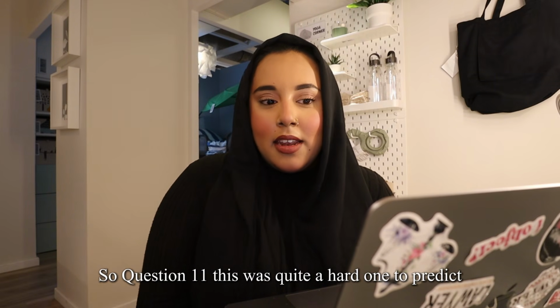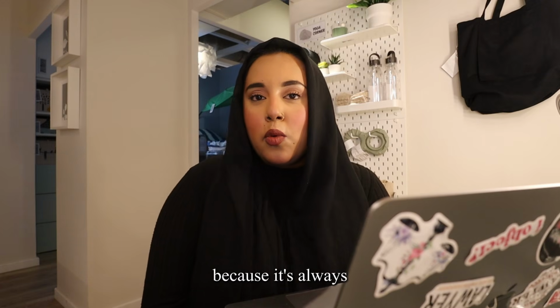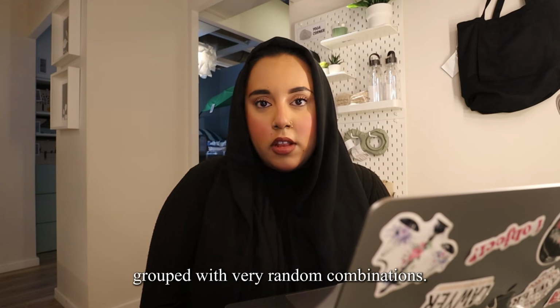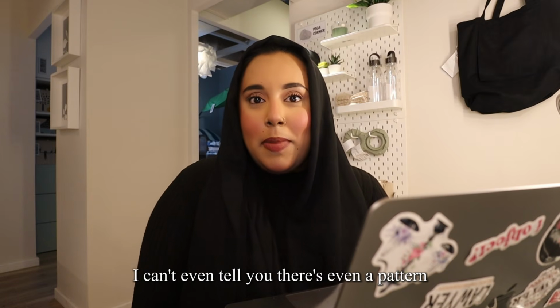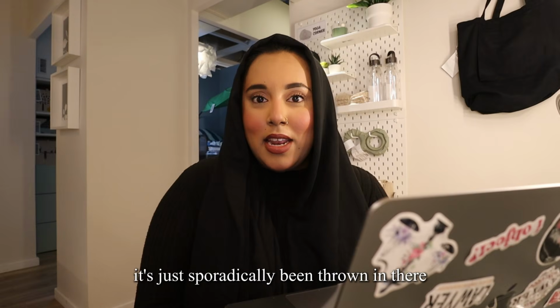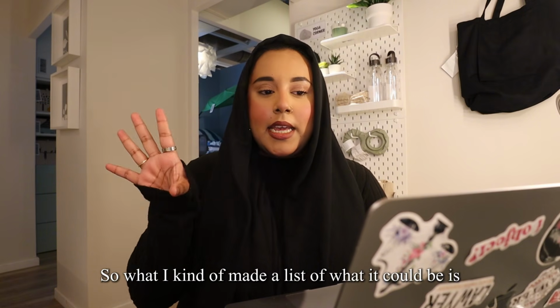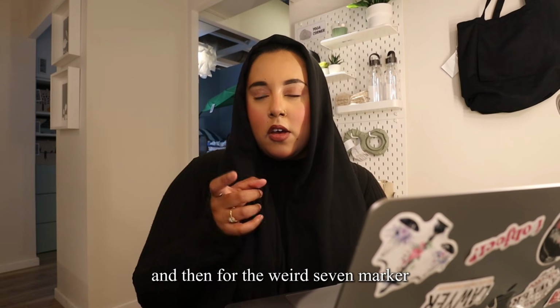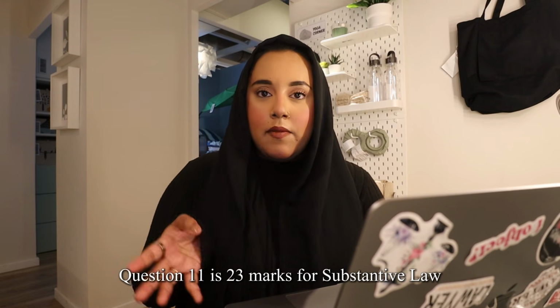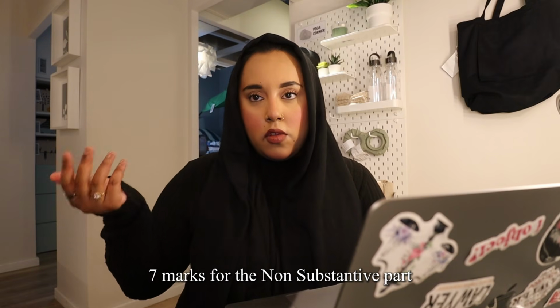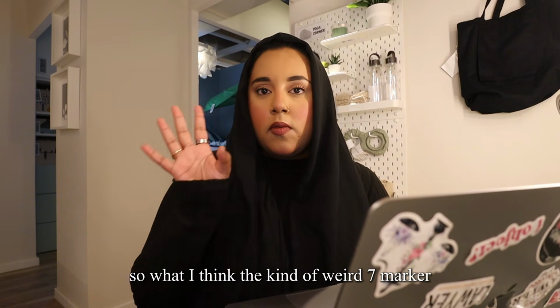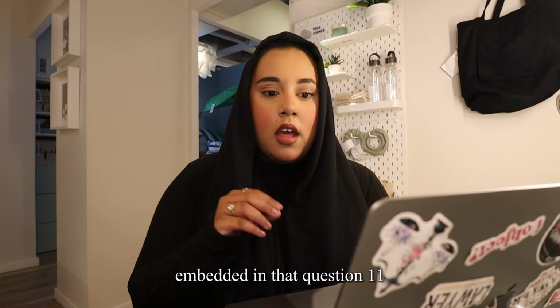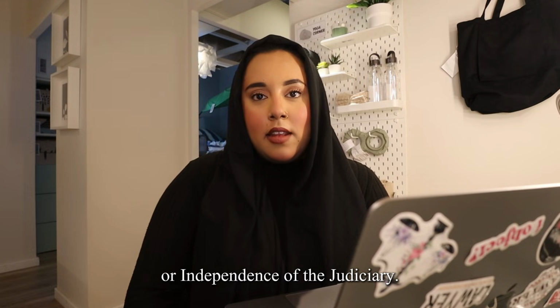So question 11, this was quite a hard one to predict because it's always grouped with very random combinations. So the last few years I can't even tell you there's a pattern, because there's no pattern. It's just sporadically been thrown in there, lots of different combinations all together. So what I made a list of is Consumer Rights Act but for goods, formation of a contract which would include counter offers and exclusion clauses, and then for the weird 7 marker towards the end of question 11, because as we know question 11 is 23 marks for substantive law, 7 marks for the non-substantive part. So what I think the weird 7 marker embedded in question 11 could be is rule of law or independence of the judiciary.